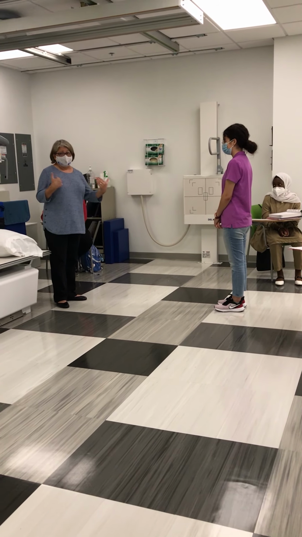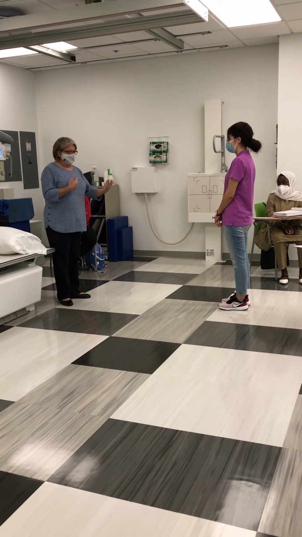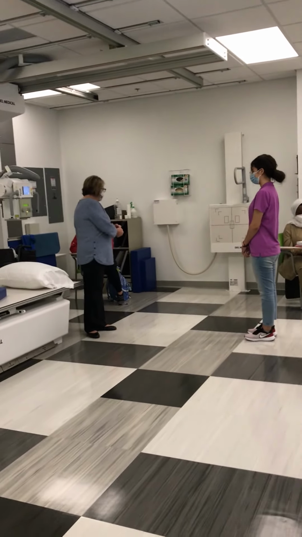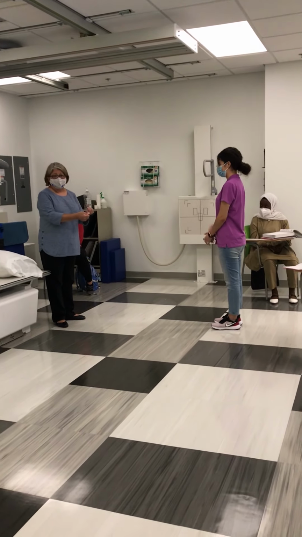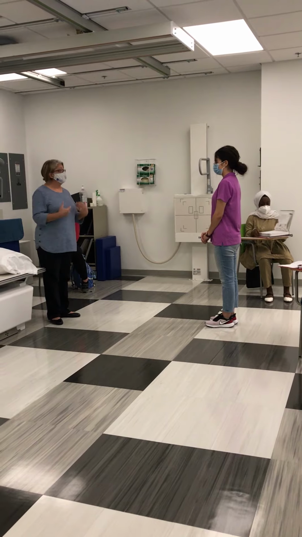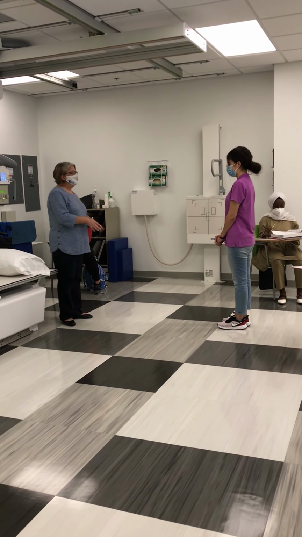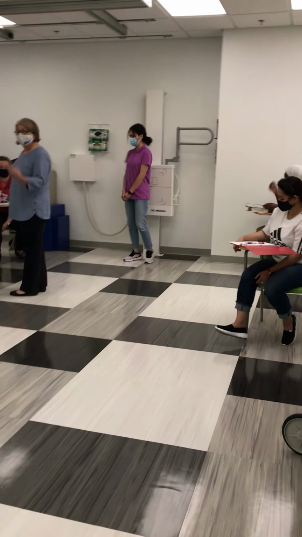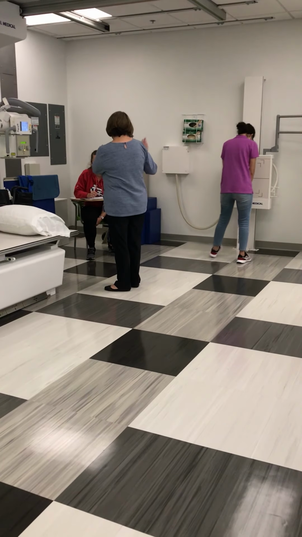So again, this is what you'll go through with your patient for your simulation. You introduce yourself, you ask for the patient's full name, date of birth, and if you have a female patient, you ask if there's any chance they could be pregnant. I'm going to start out demonstrating the PA and lateral chest. Those are 2 projections, 1 exam.